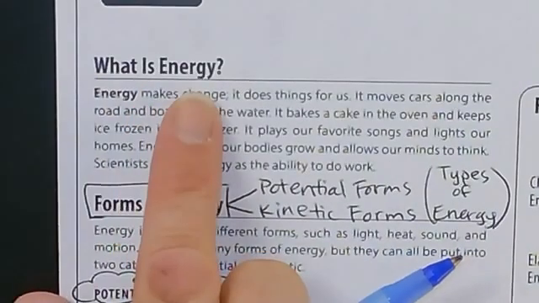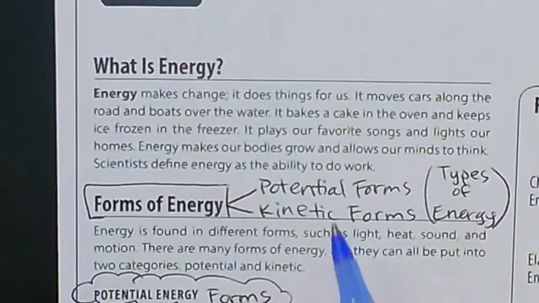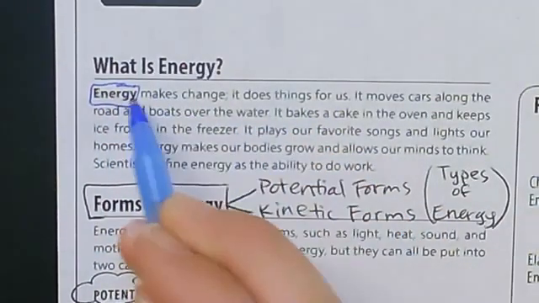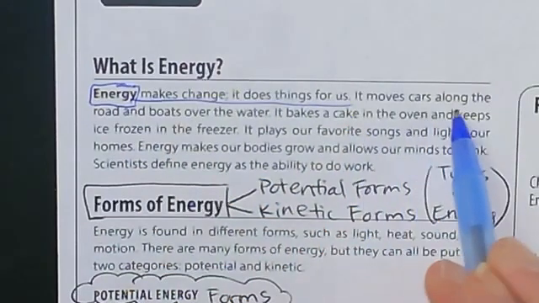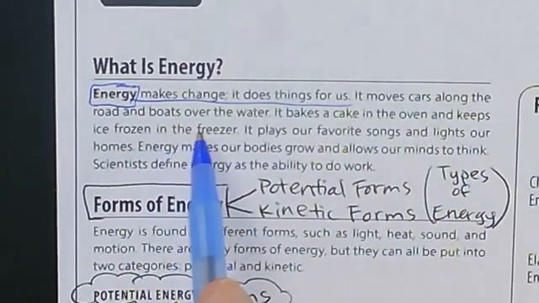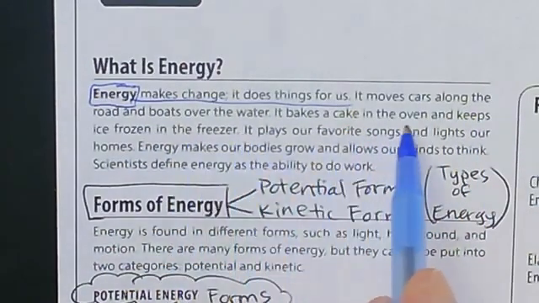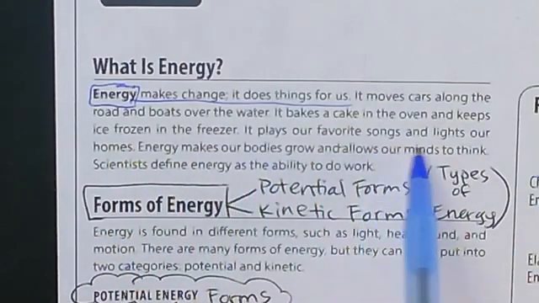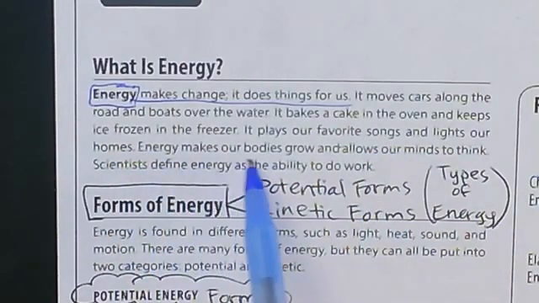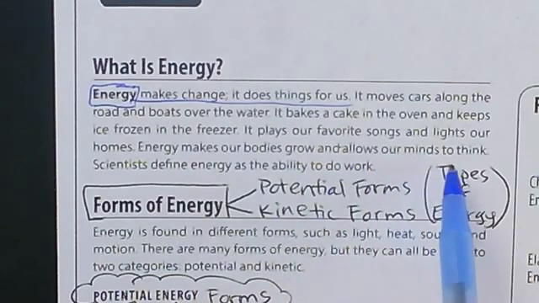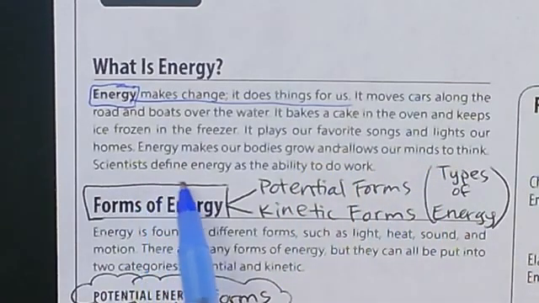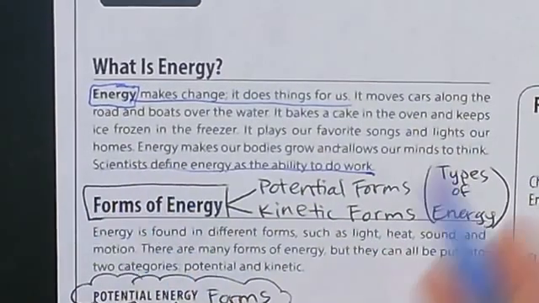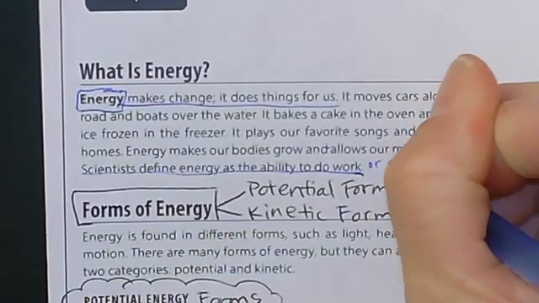What is energy? Energy makes change. It does things for us. It moves cars along the road and boats over the water. It bakes a cake in the oven and keeps ice frozen in the freezer. It plays our favorite songs and lights our homes. Energy makes our bodies grow and allows our minds to think. Scientists define energy as the ability to do work or cause change.